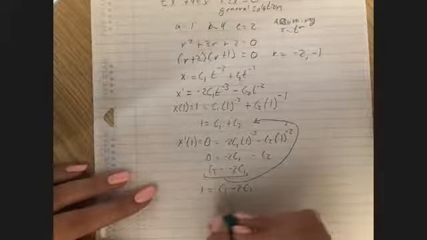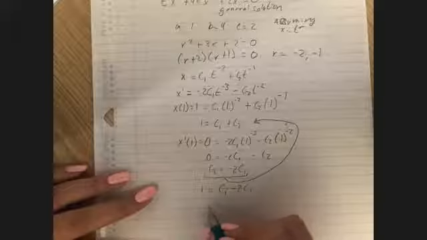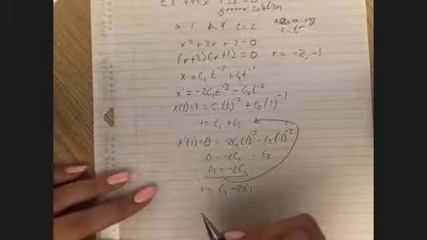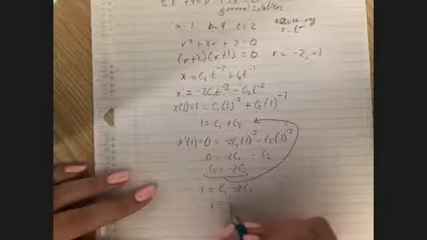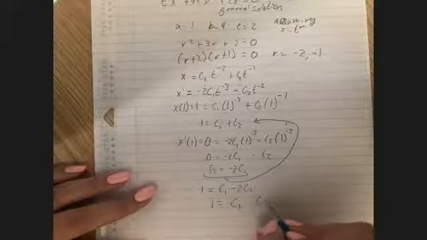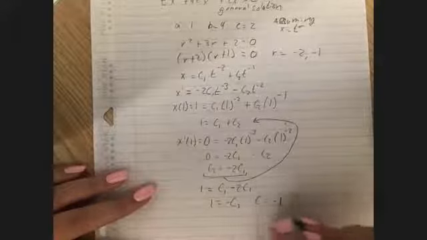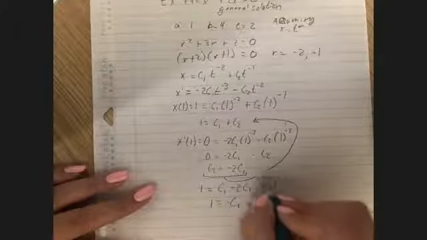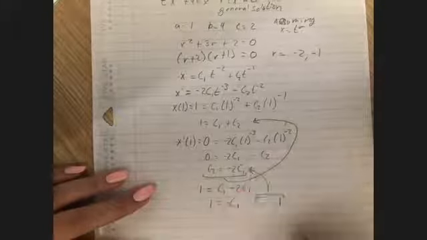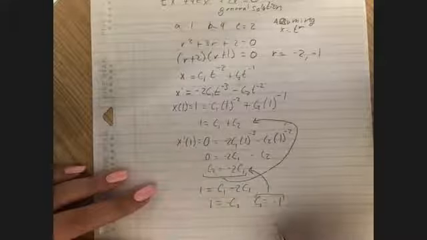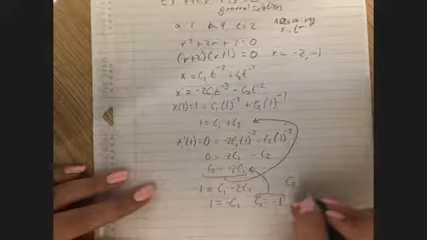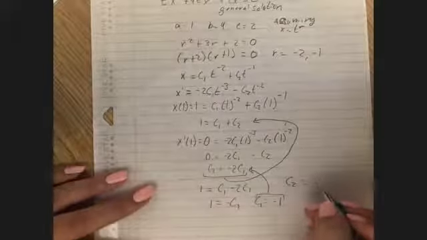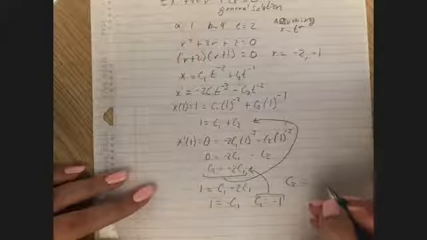So then one equals -c1. So c1 equals -1. And then we can plug this into there to find c2. So c2 equals 2, is that right?